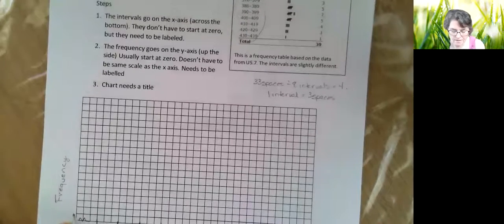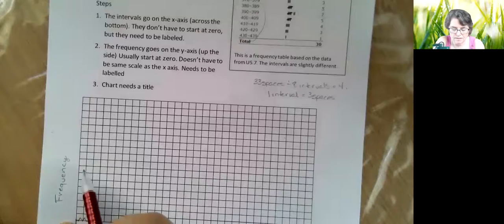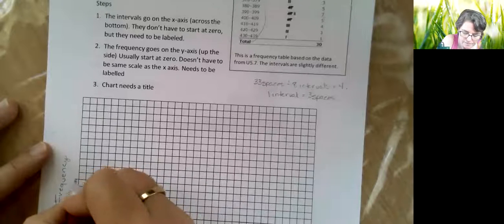So again, I could count up 1, 2, 3, 4, 5, 6, 7, but that doesn't use much of my graph. I think I've got enough room to go 1, 2, 3, 6, 7. All right. So there we go.